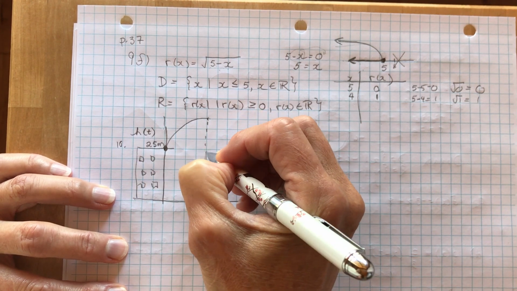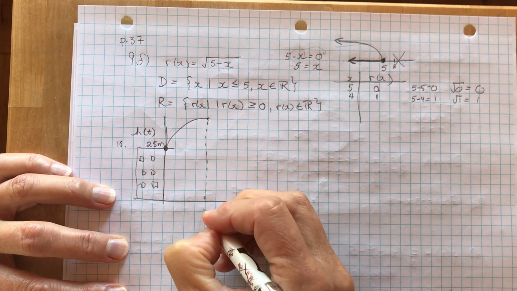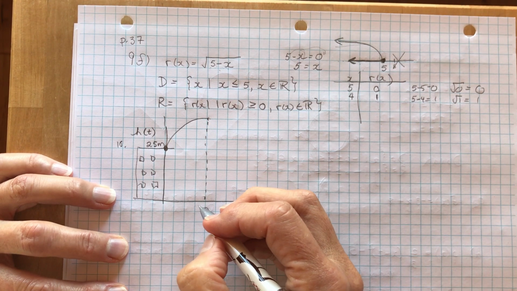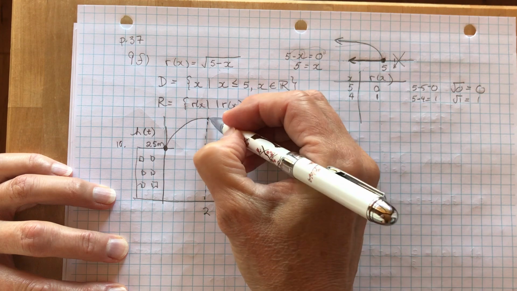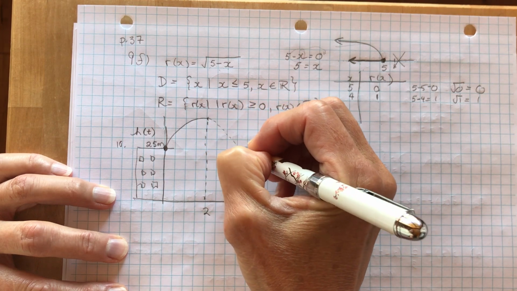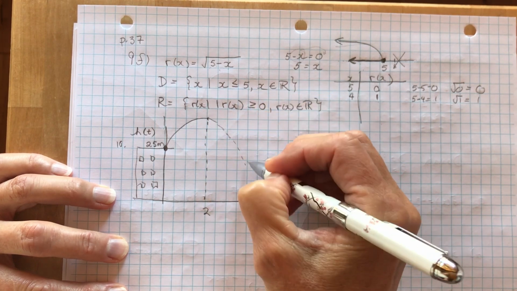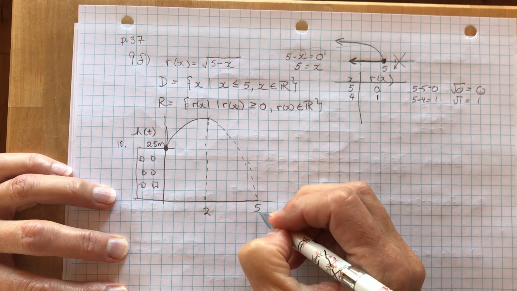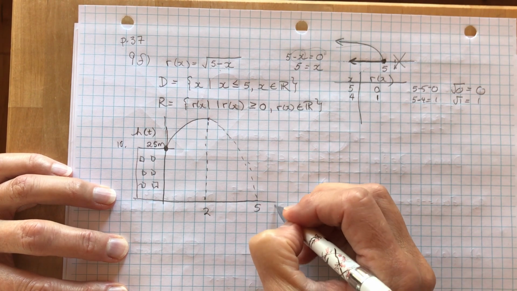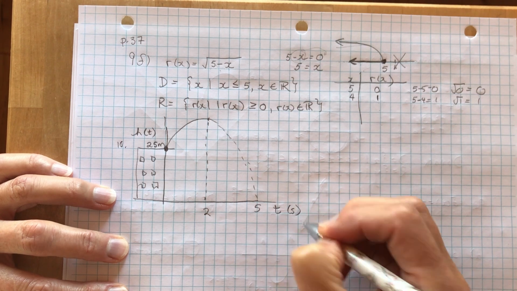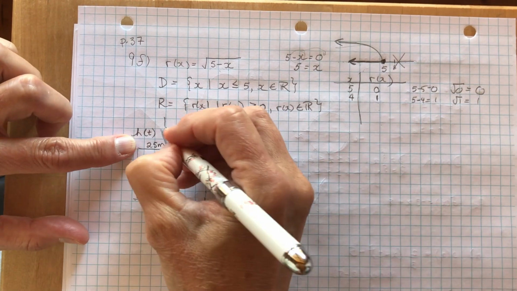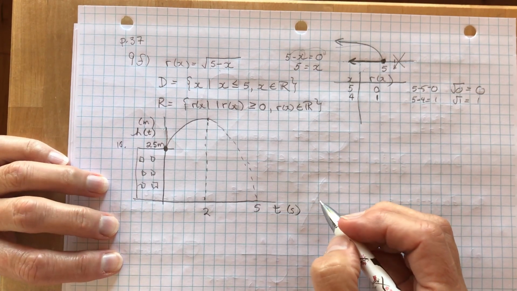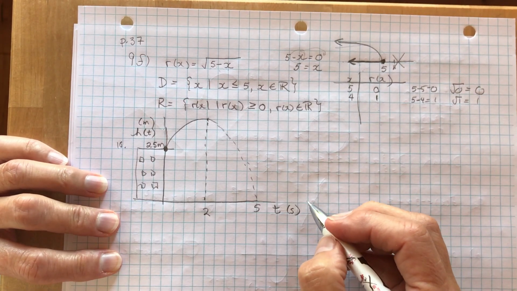After 2 seconds, it reaches a height of 45 meters and hits the ground 5 seconds after being thrown. So it comes down 3, 4, 5. That's where it hits the ground, 5. This is time, and it's in seconds. This is the height, and it's in meters. Okay, so sketch a graph that shows the height of the ball as a function of time.